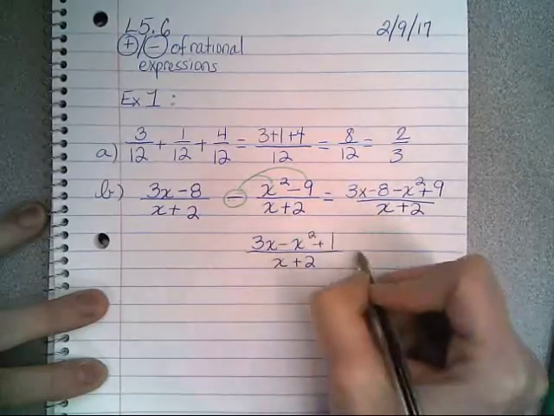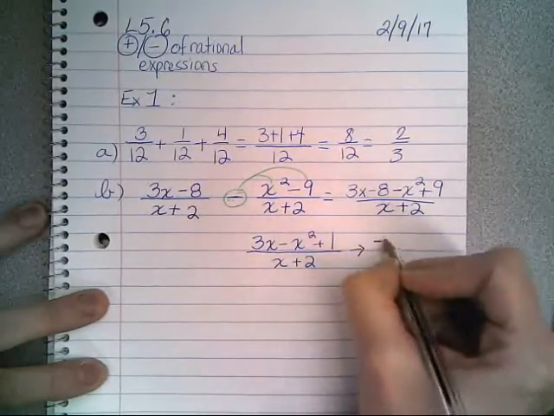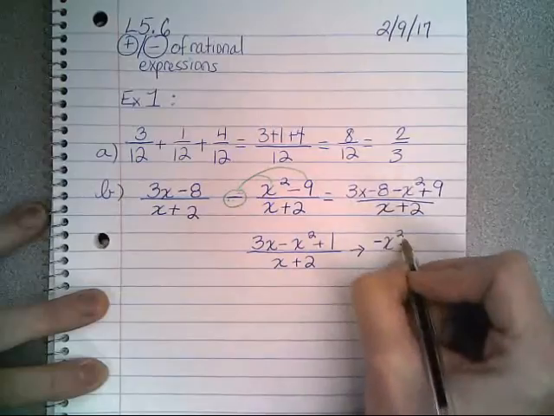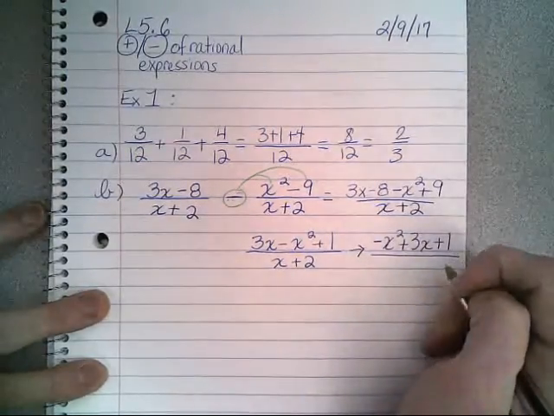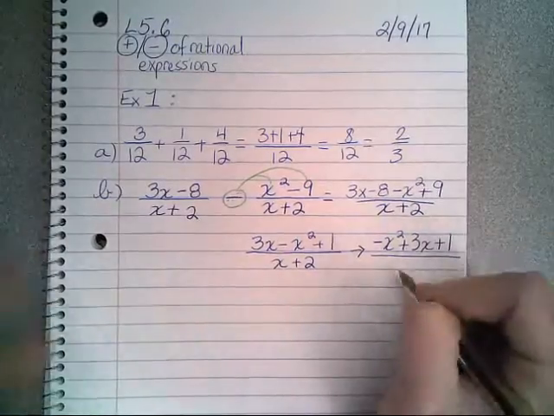I know that one's ugly. And if I were you, I would write it with the x squared first, just because I don't like it looking the other way. All right, so that is the answer to that first one that we're working on.